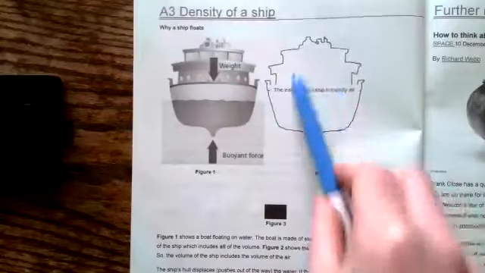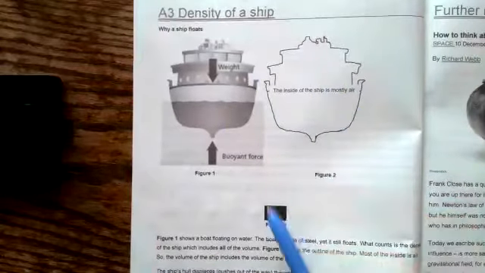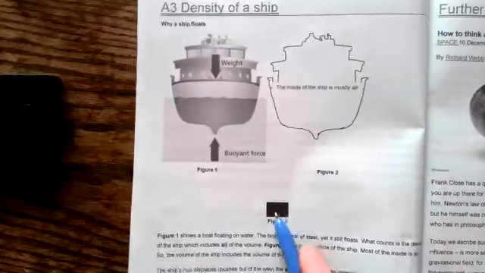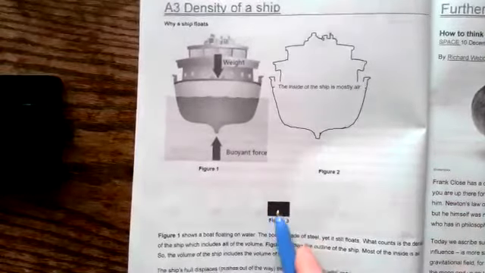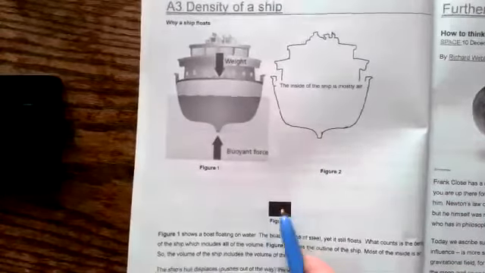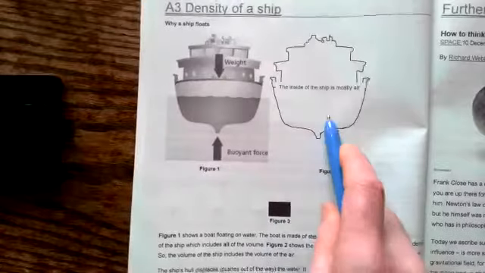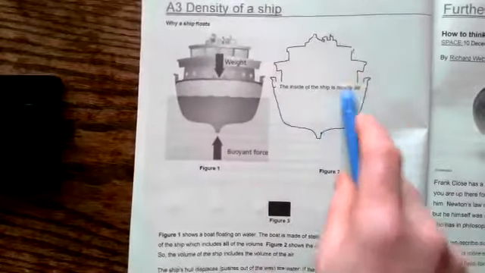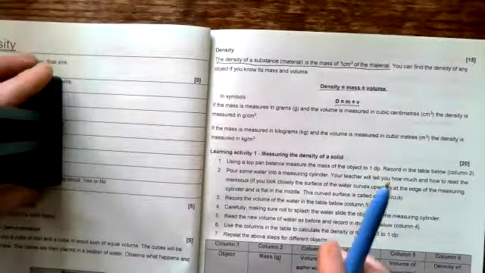So the ship has got a very big volume compared to its mass, whereas the iron, if the steel is crushed down, this is the volume it will take up, and that would sink. This floats because the volume of the steel is made much bigger. So when density is equal to mass divided by volume, if the volume is big enough, it will decrease the density.